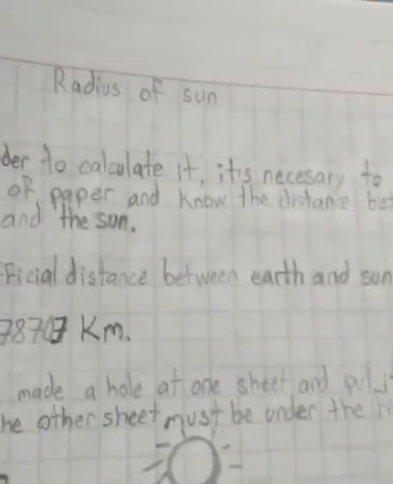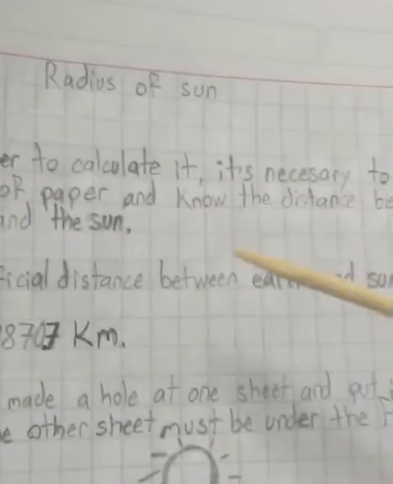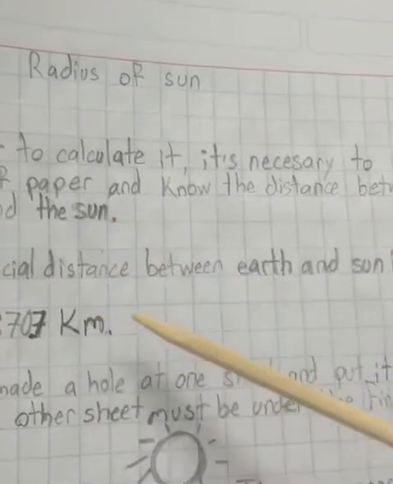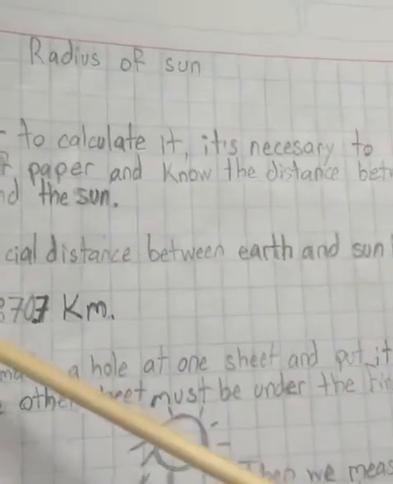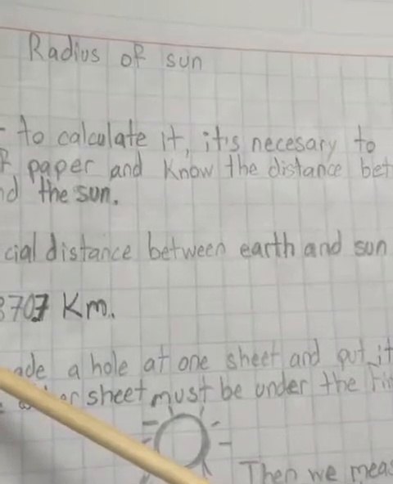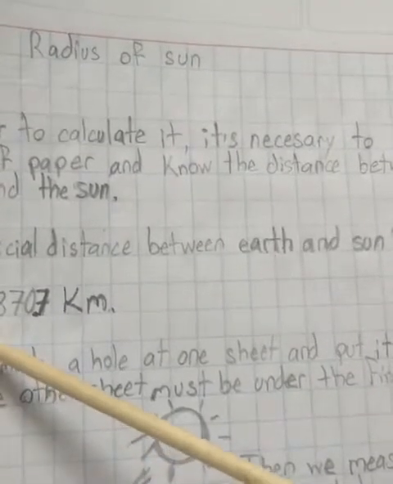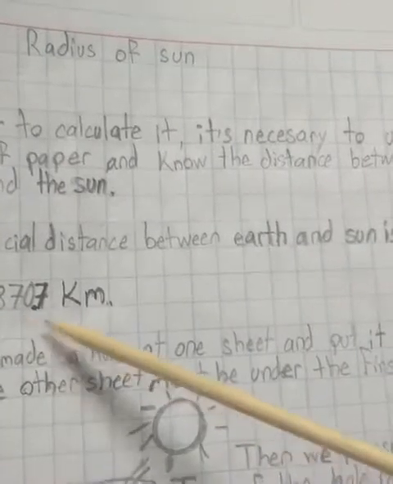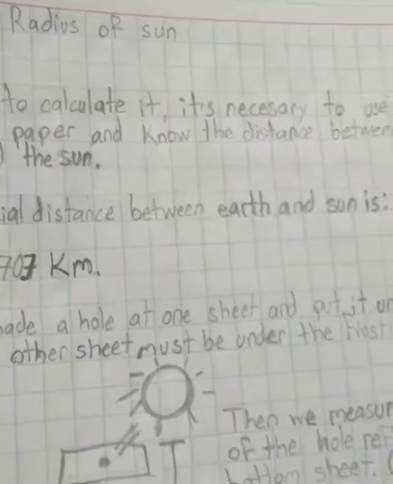If we want to calculate the radius of the Sun, we need 2 sheets of paper and the current official distance between the Earth and the Sun, which is 149,597,870.7 kilometers.